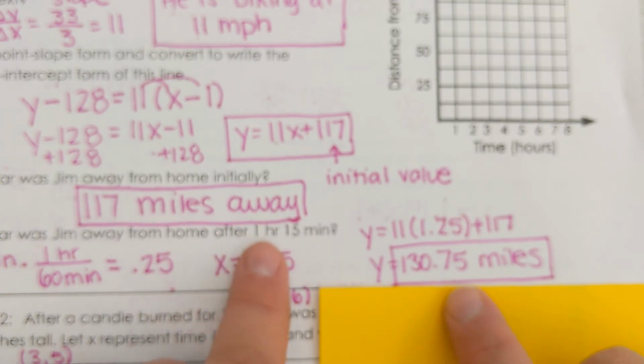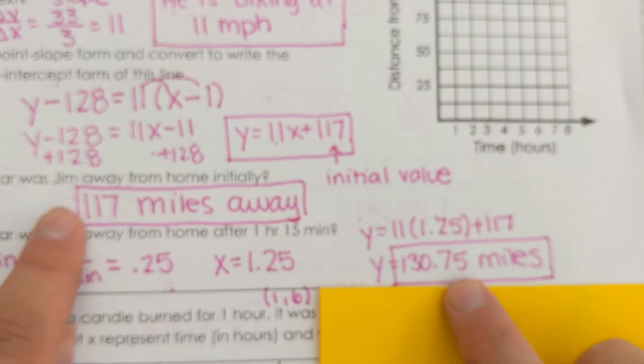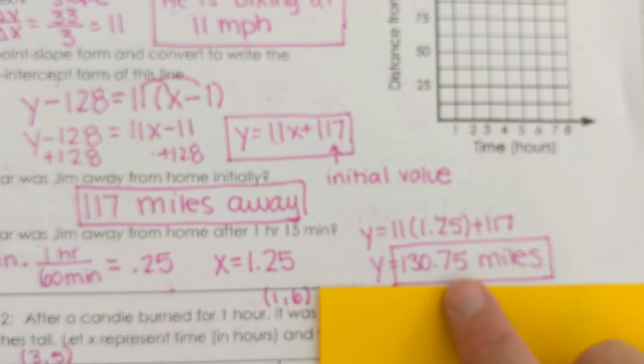So after an hour and 15 minutes, he is 130.75 miles away from home. But keep in mind, he started at 117. Okay, so he maybe drove part of it and then started biking. Or he was already there and he's going to a friend's house or something like that. It's really far away, but there you have it.